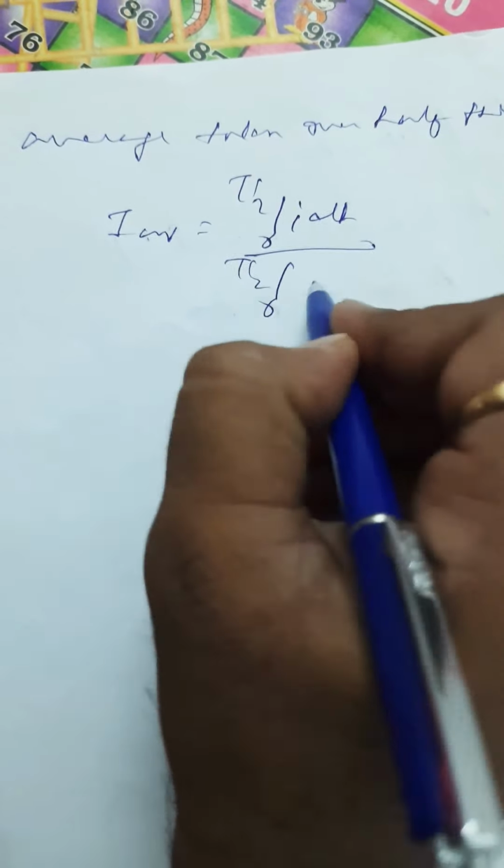Now in AC, the average value of the current is basically defined as its average taken over half the period. So that is given by I average is equal to integral 0 to T by 2 of I dt by integral 0 to T by 2 of dt, which comes to be, after substituting the value of I and solving it, 2 by pi into I naught.